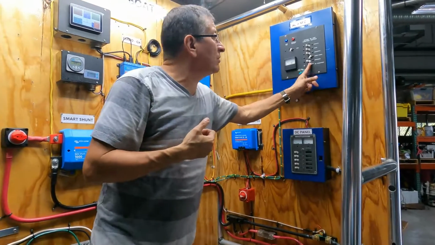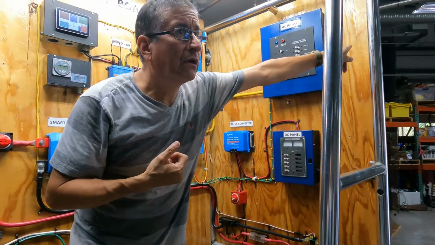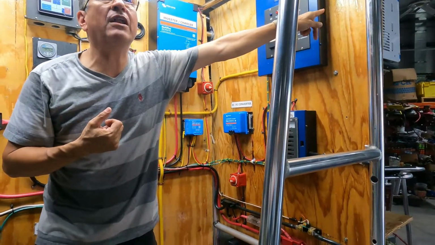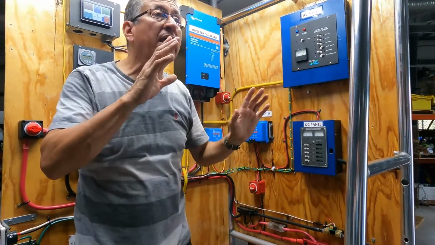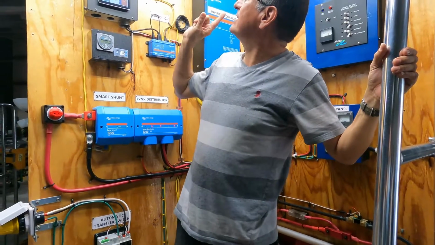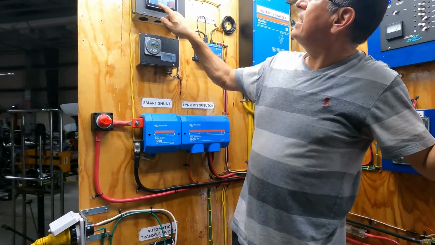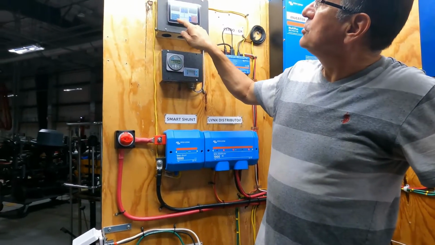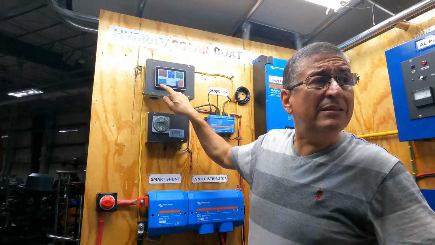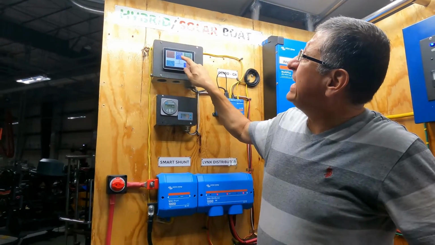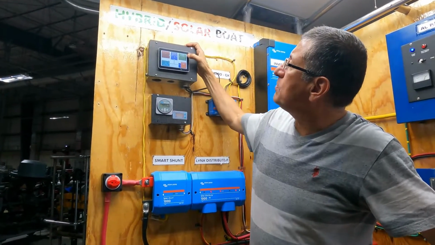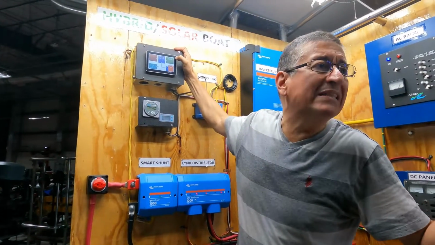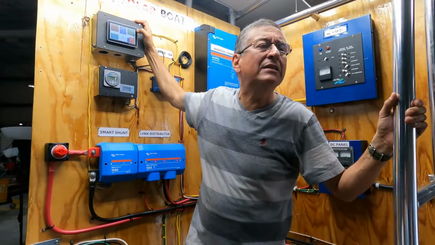The air conditioner starts over there. I have air conditioning and water heater. Let me check here. Guys, look at this. In this moment, it is inverting, drawing power from the batteries, converting the power to AC and providing power to the panel. And the consumption in this moment is 436 watts, air conditioning and lights.